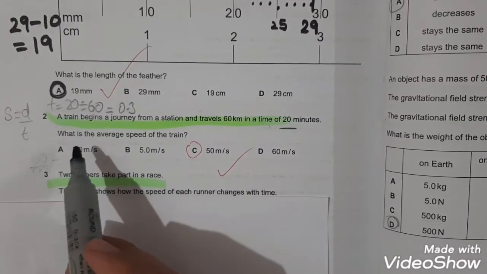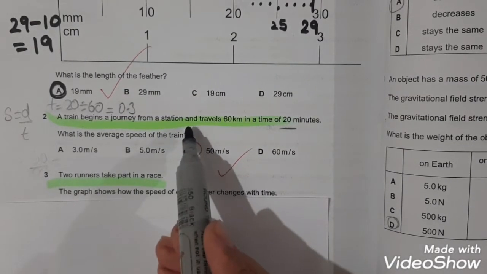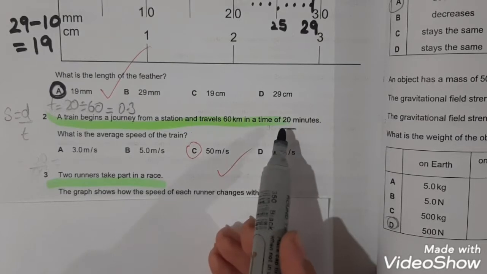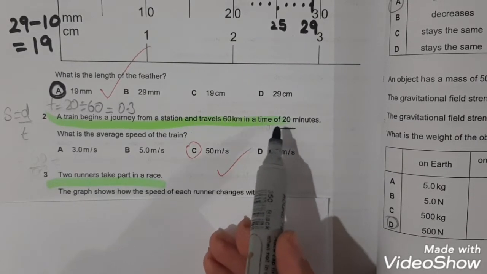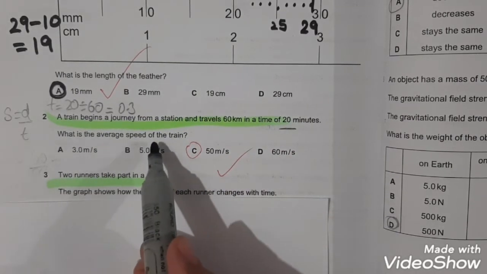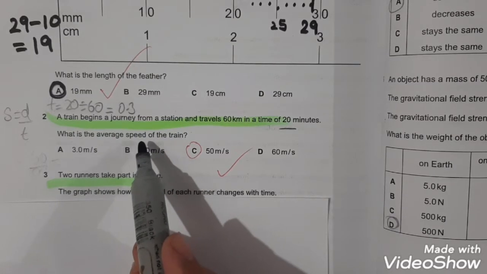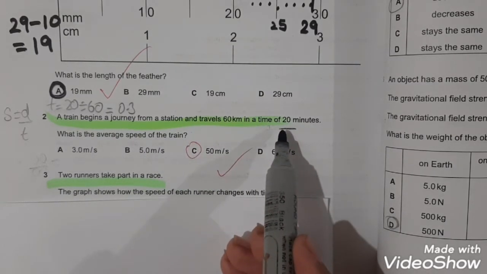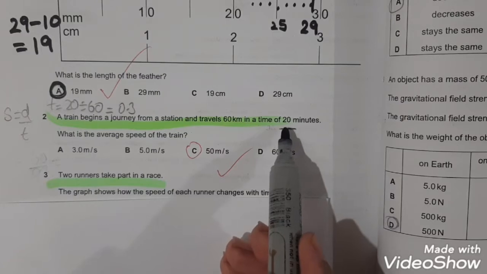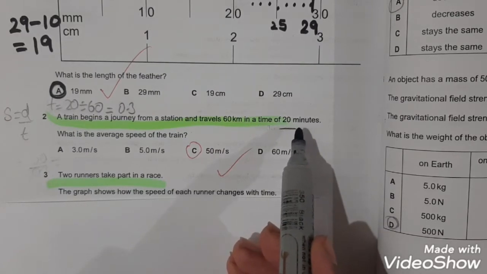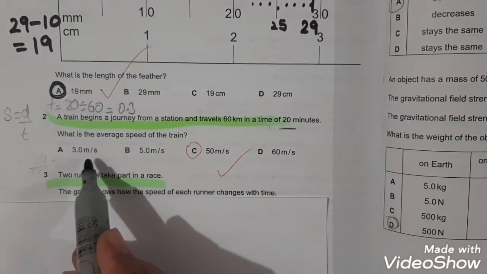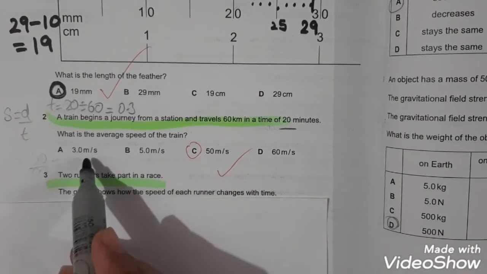Question 2 states, a train begins a journey from a station and travels 60 km in a time of 20 minutes. What is the average speed of the train? So first we will convert 20 minutes into seconds, because over here we have all the values in meters per second.